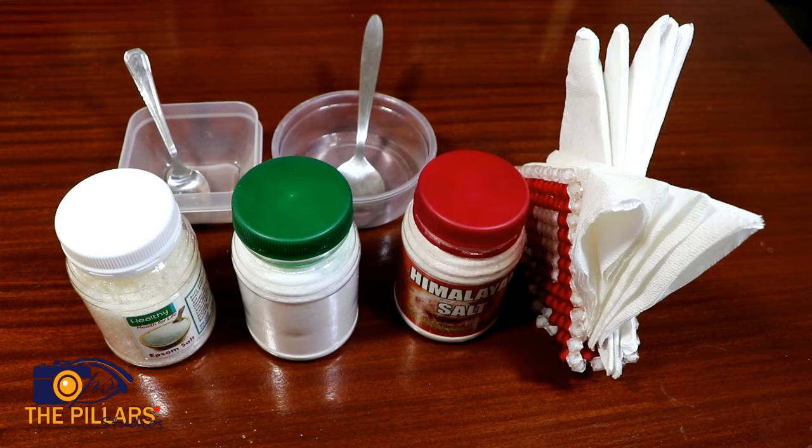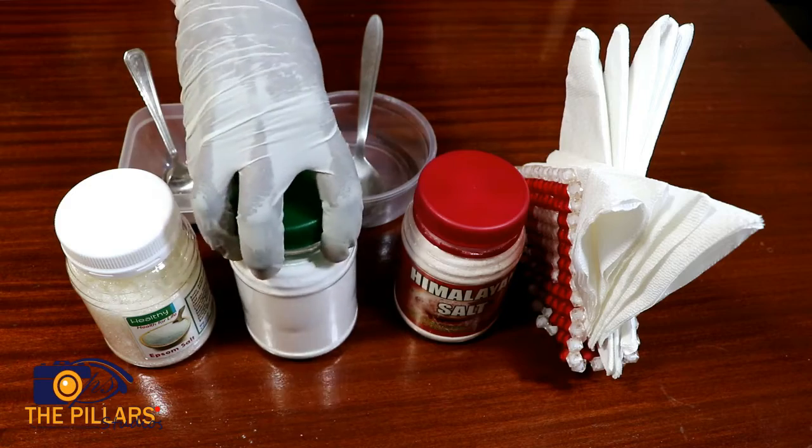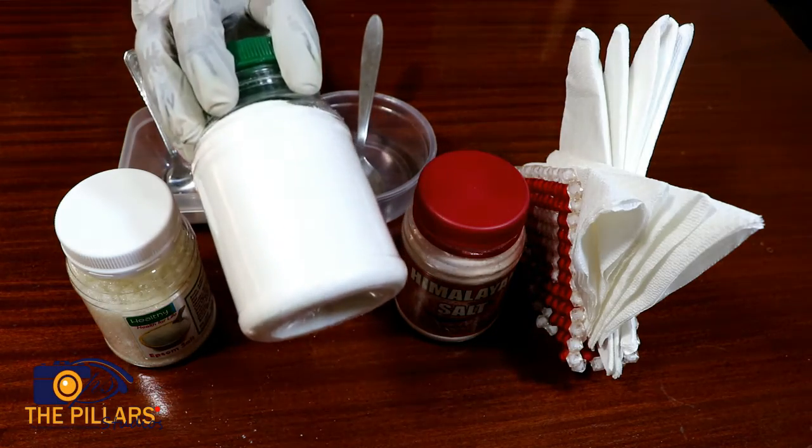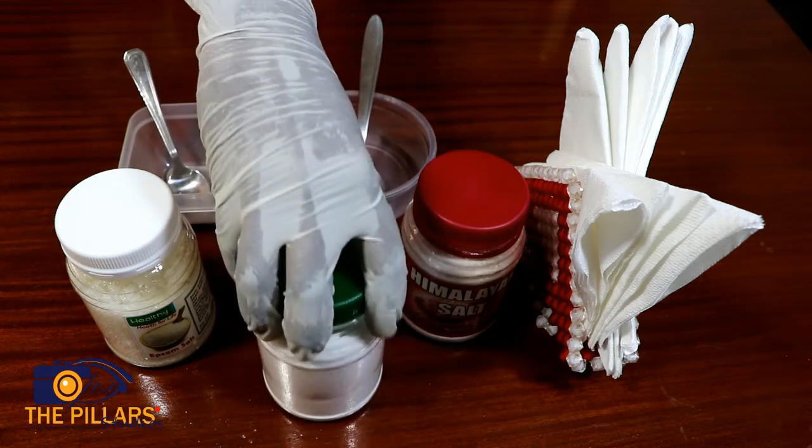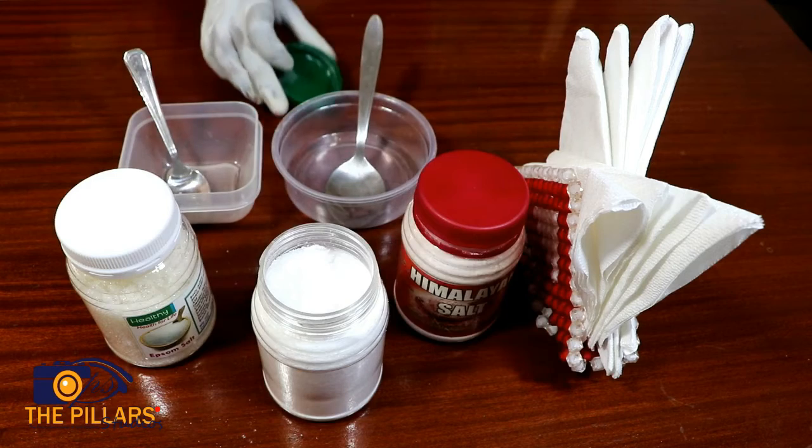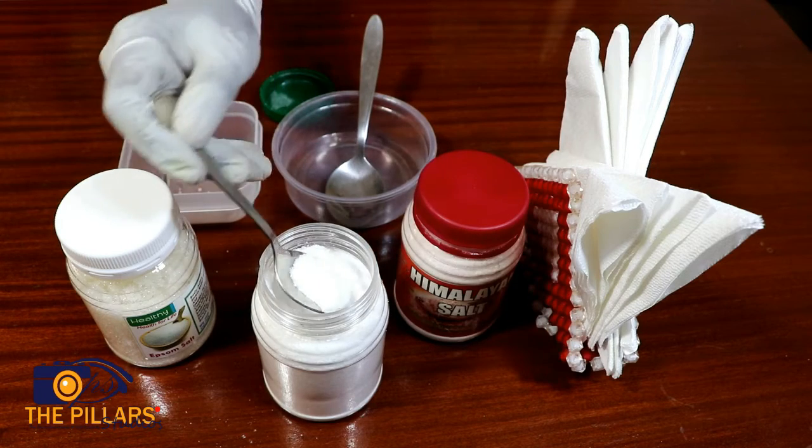I would like to talk about the different types of salts which are essential to our human body. To begin with, let me talk about the table salt. This is the table salt. As you can see, it is very white in color. Let me just show us.